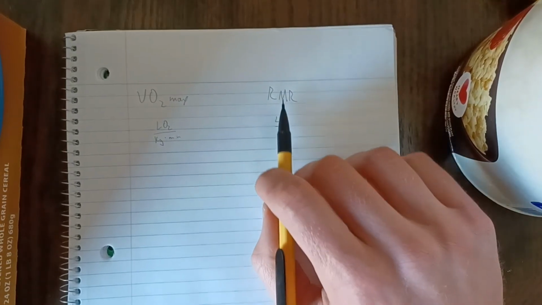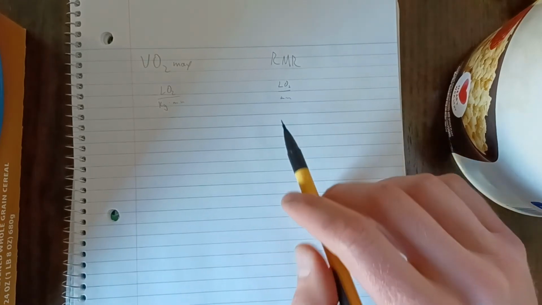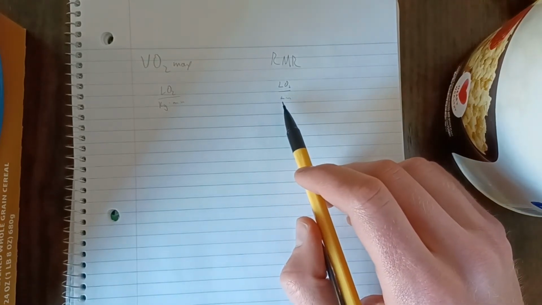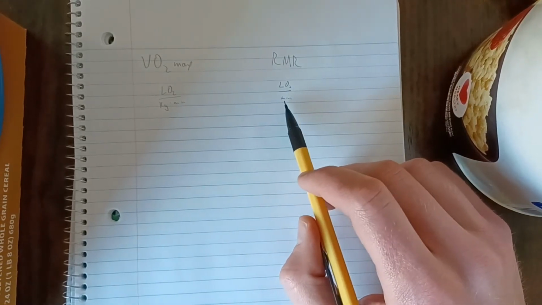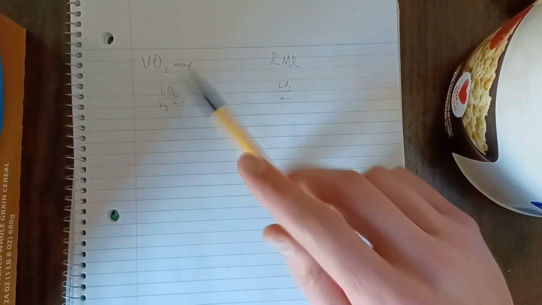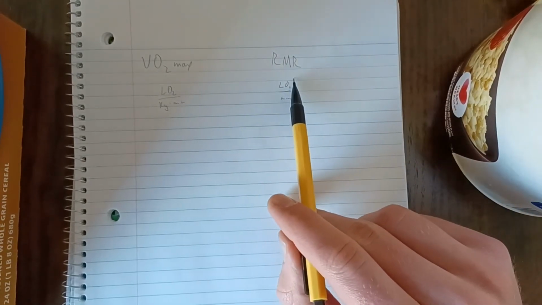I don't know if that makes sense. Sorry, I've been doing a couple takes of this, and I think I'm getting more confused. Anyways, VO2 max, price per ounce; resting metabolic rate, total cost.